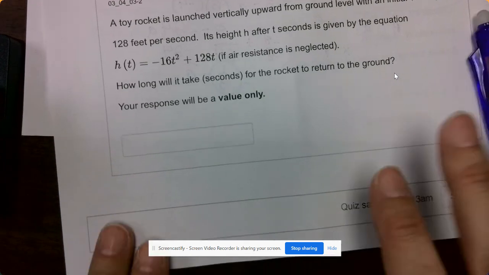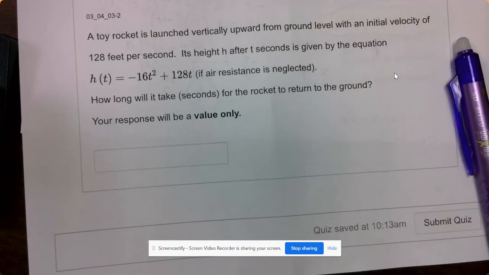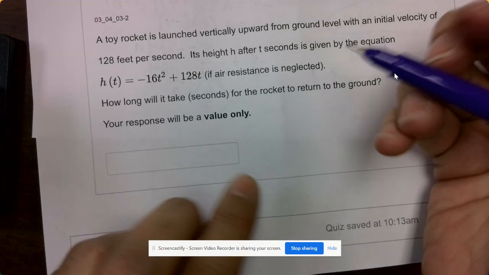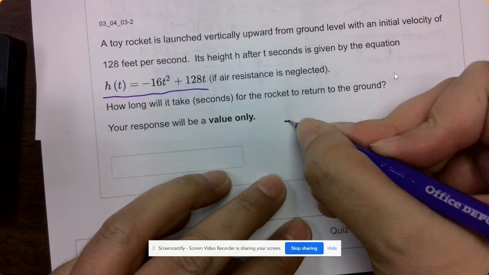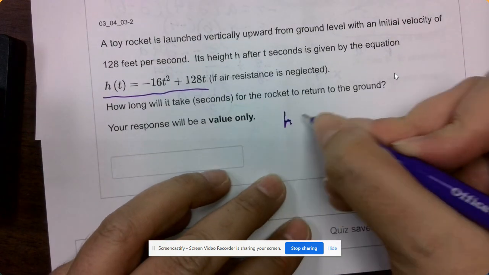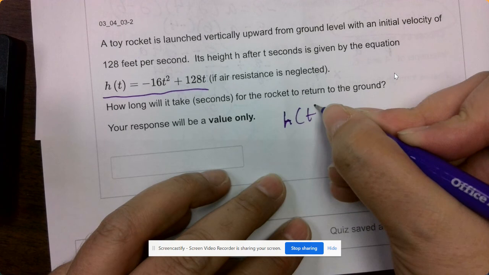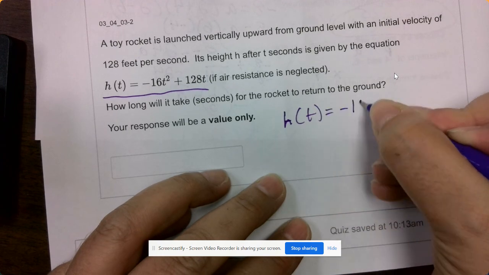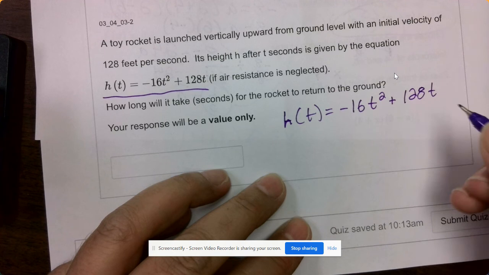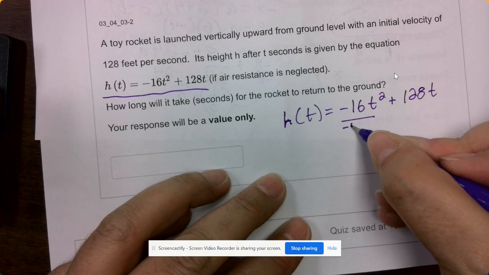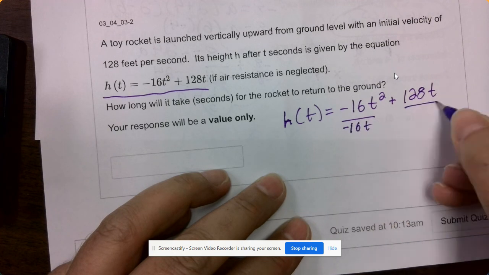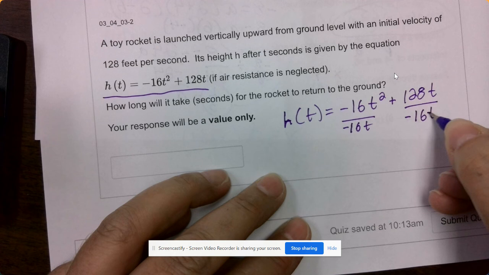So if we're looking at that greatest common factor, everybody, for this, I'm just going to rewrite it. Let's start doing it then. Okay, I can factor out a -16t from both of these.